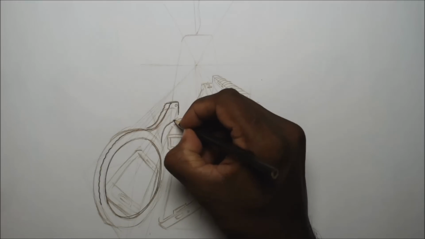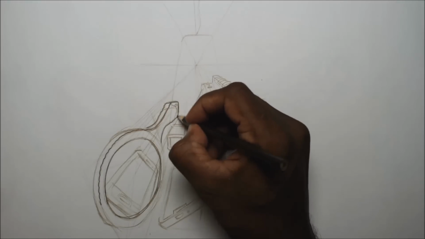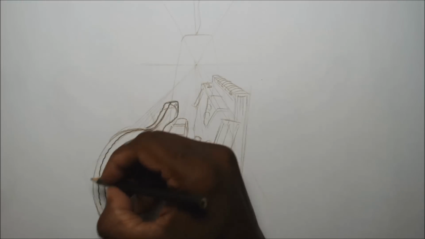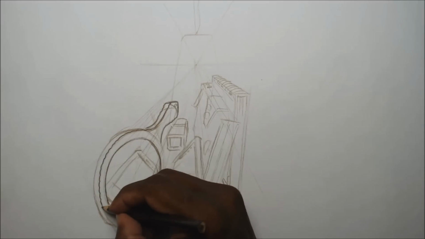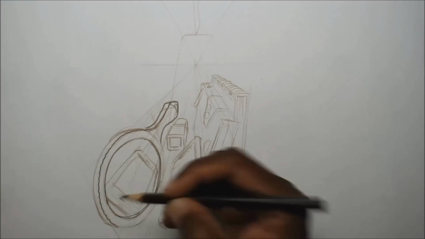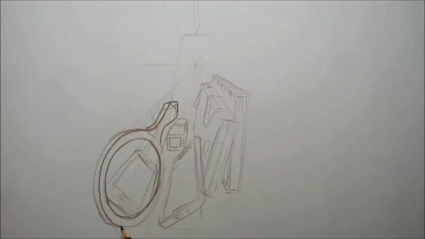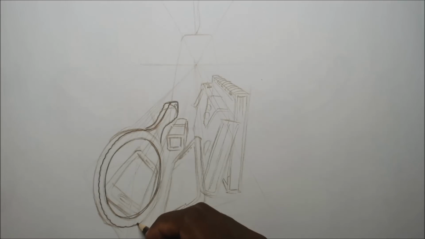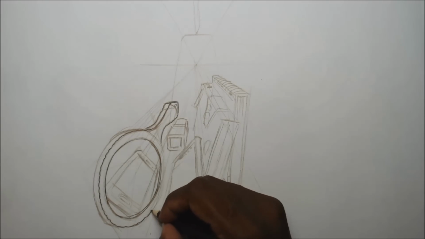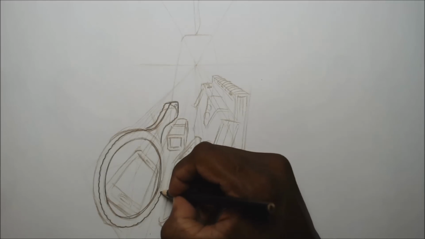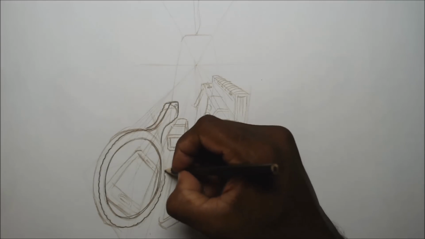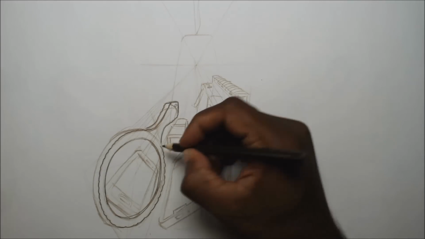So when you fair the drawing, you have to add more details, decorative details, whatever you want to the object. Design the object with small details, minute details.